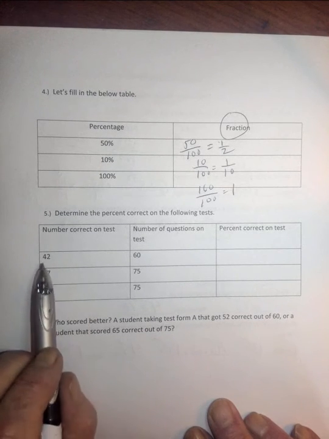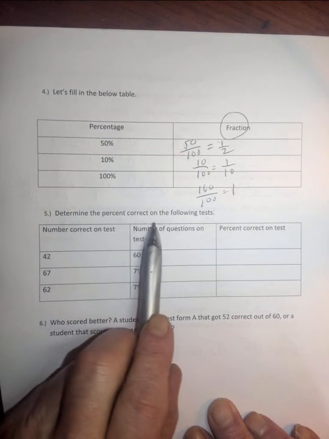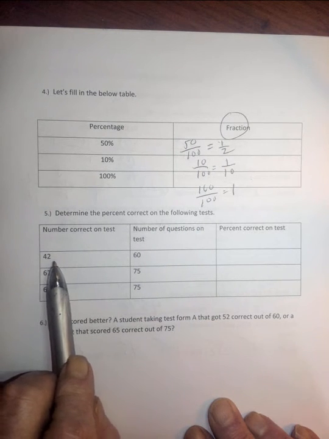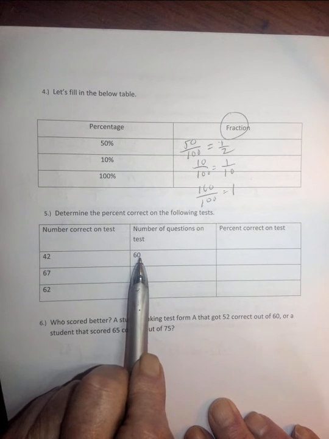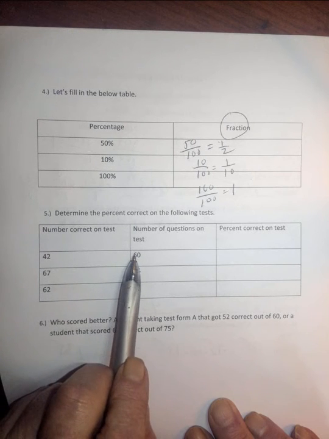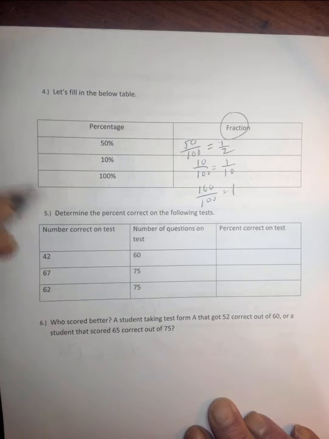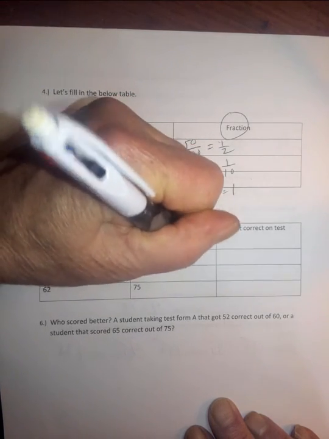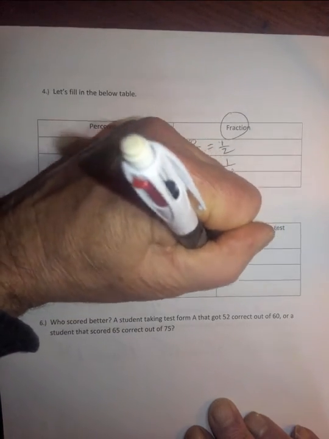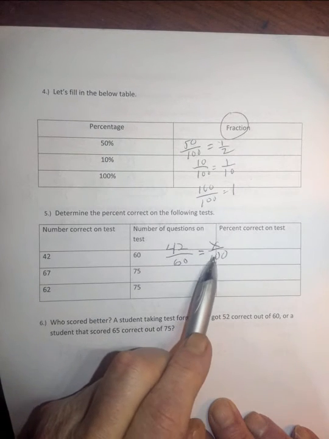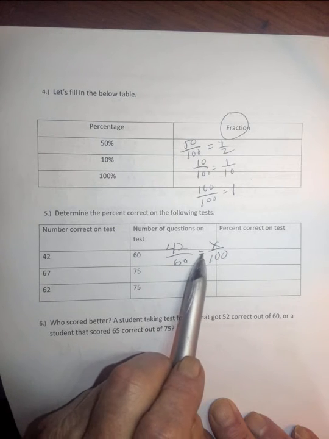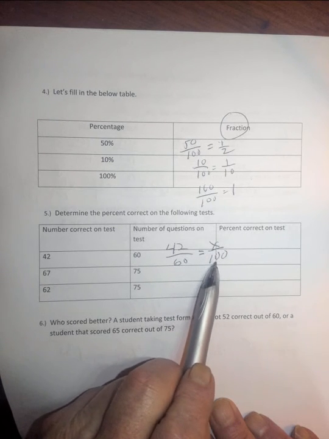And so I'm going to do one of these. This is, determine the percent correct on the following tests. Number correct, 42. Number of questions, 60. So here's the part, and here's the total. So I'm going to do part to total equals part to 100. So I'm changing this ratio into an equivalent ratio, some number over 100.